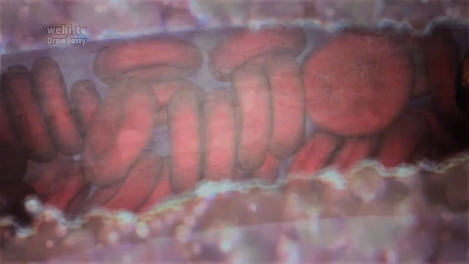Inside the red blood cells, merozoites reproduce asexually for several cycles to produce huge numbers of new merozoites. Within a short time, many red blood cells are infected with merozoites.